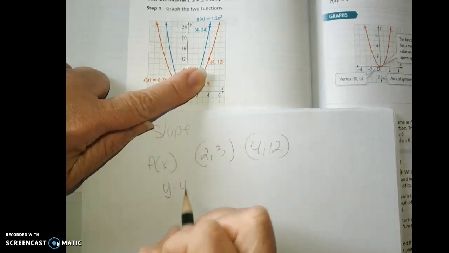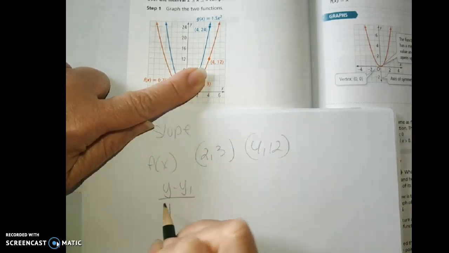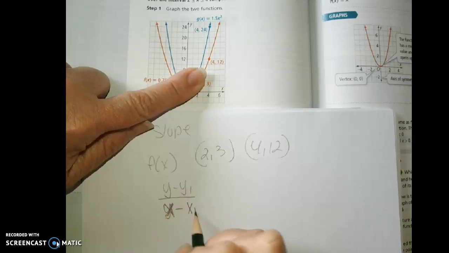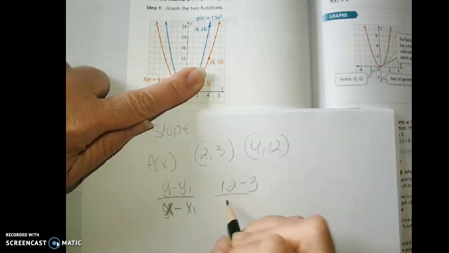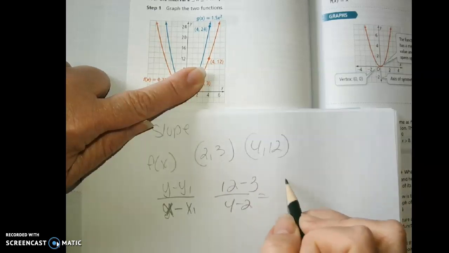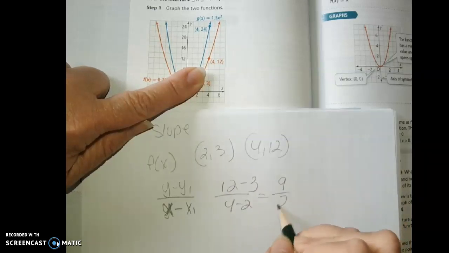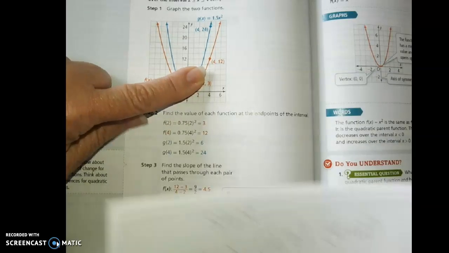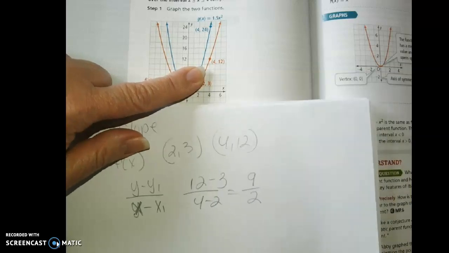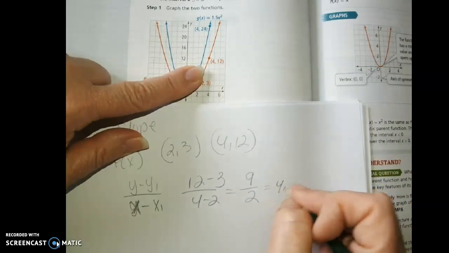And remember, this is y minus y over x minus x. 12 minus 3 over 4 minus 2, which is 9 halves. I can keep it as 9 halves, or write 4.5.